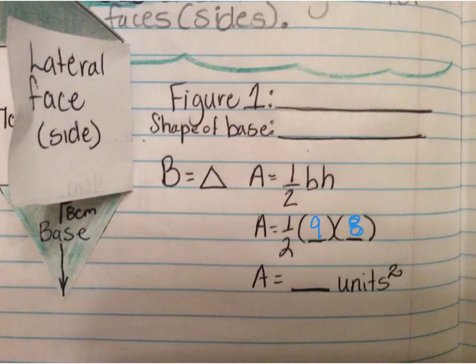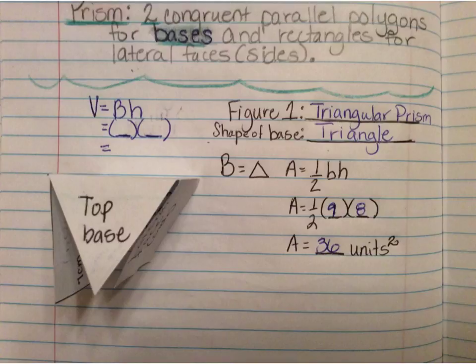and do base times height, and you can either do divided by 2 or times 1/2, and then put your answer right here. Okay, now we're going to find volume, and the volume, if you look at your formula chart, you should see, if you look under volume and then you see prism, it has this formula right here.